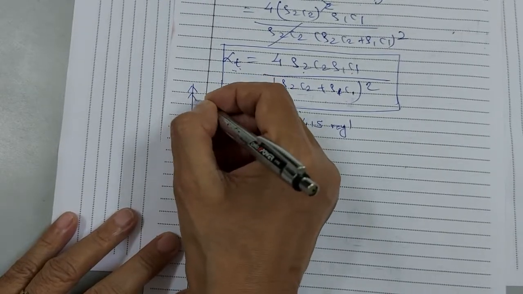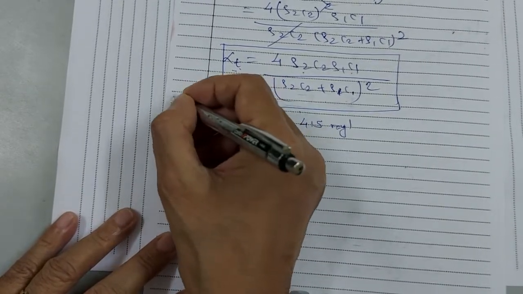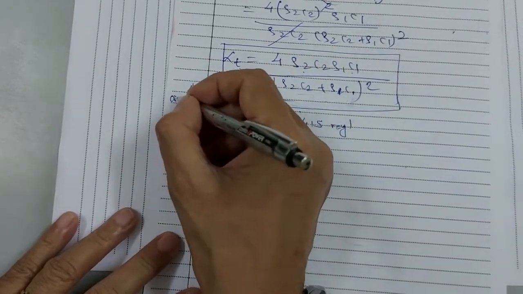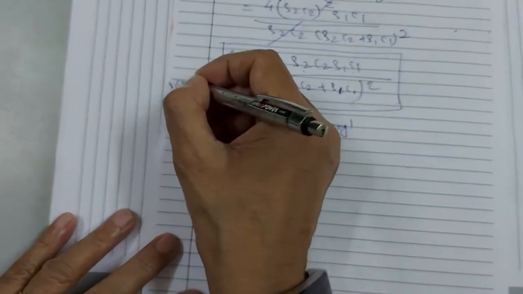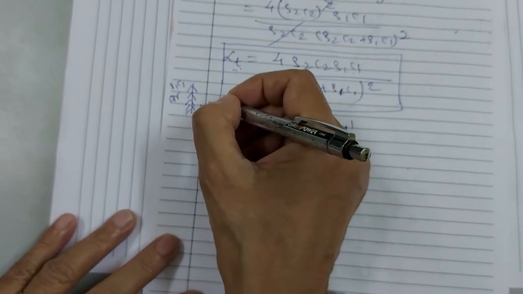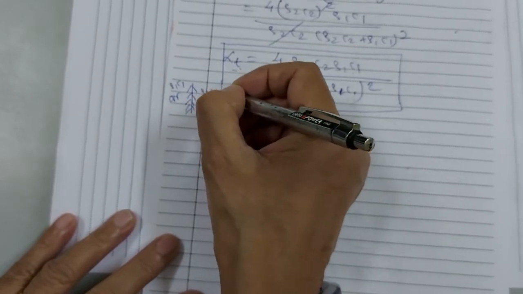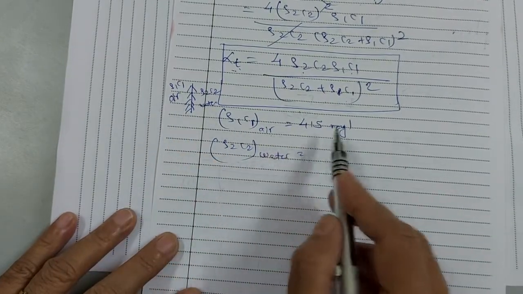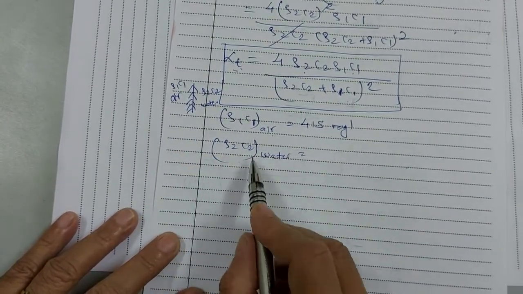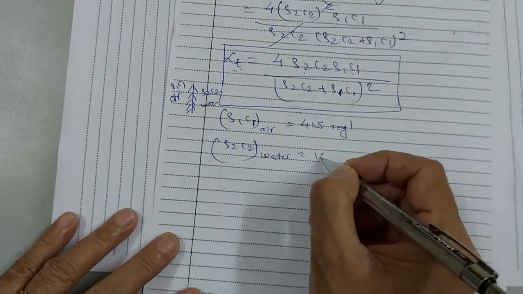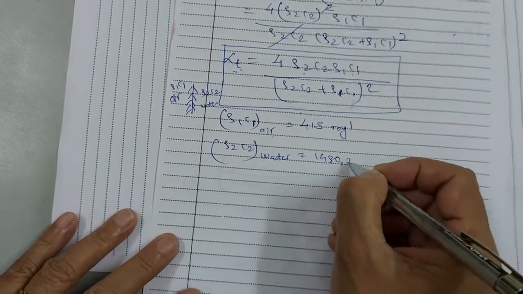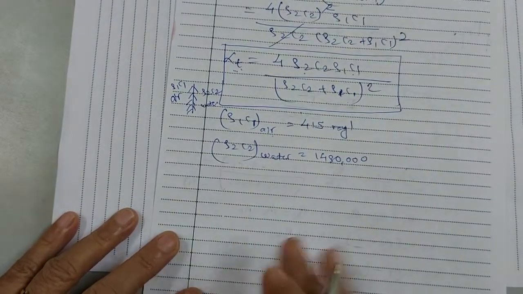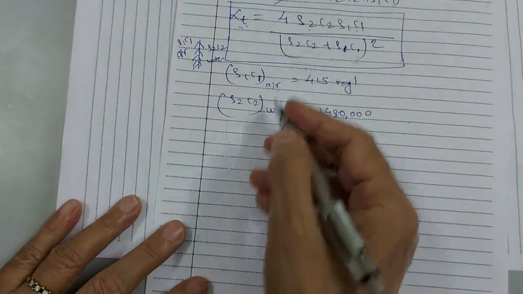This is my boundary: this is air with characteristic impedance rho 1 C1, and here it is water with characteristic impedance rho 2 C2. So rho 1 C1 for air is 415 Rayl, and rho 2 C2 for water will be 1480000. Okay, now with this formula I want to find the value of alpha t.